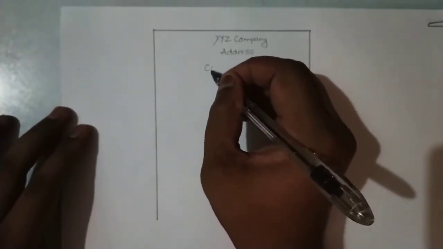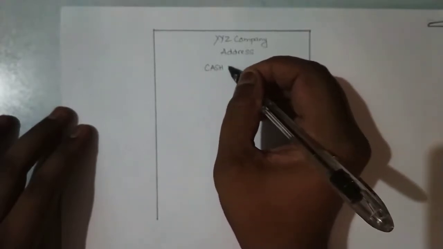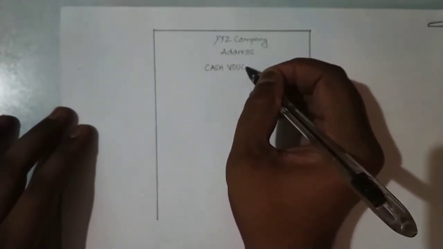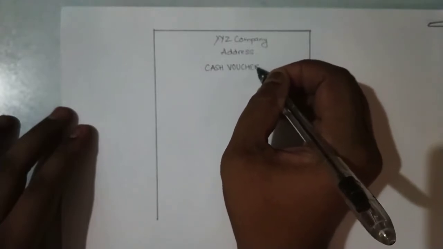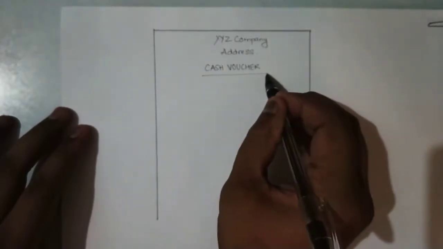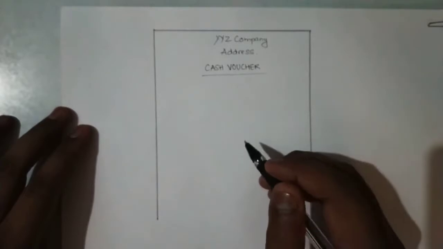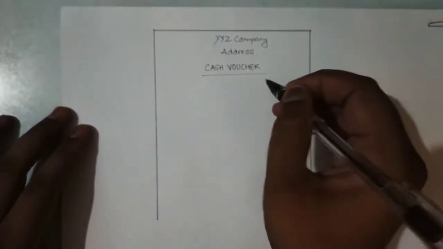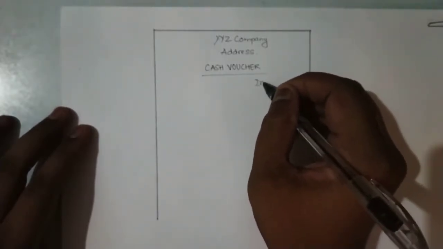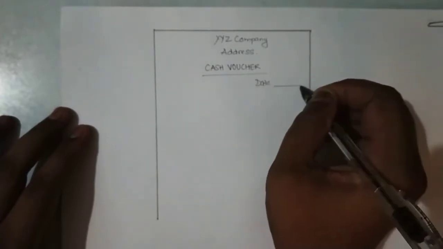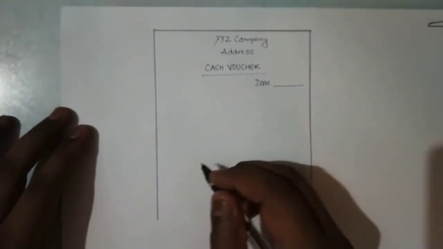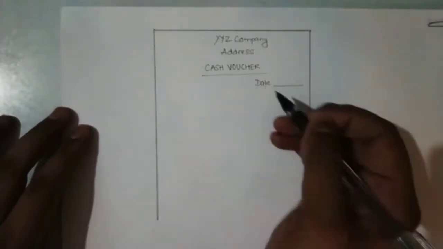So let us write cash voucher, and I will also underline this. Below this word, I would write the date on the right side and the voucher number on the left side.